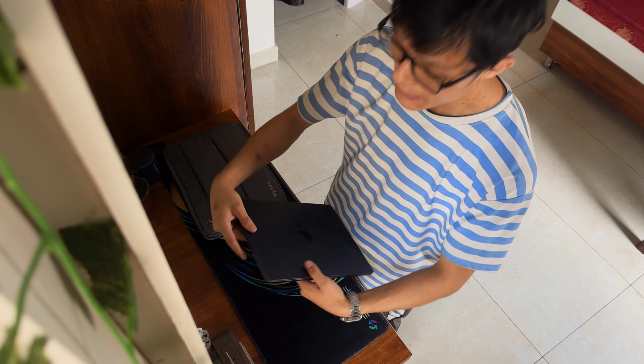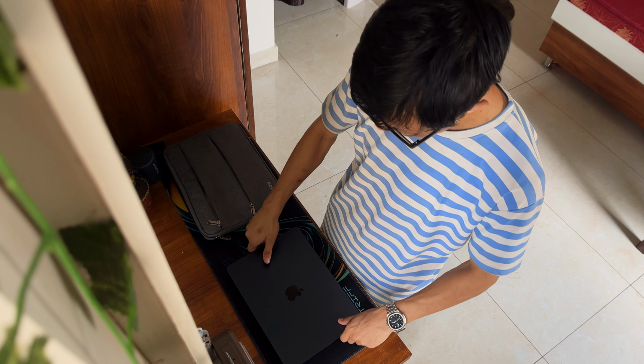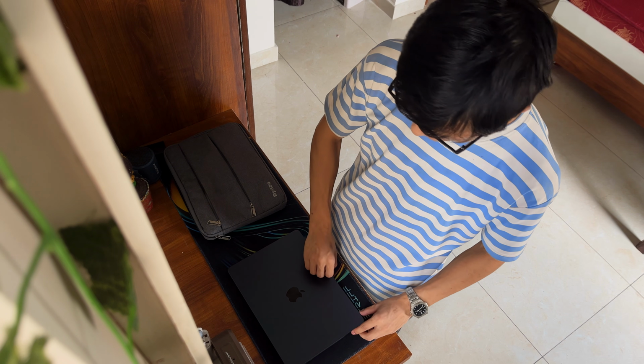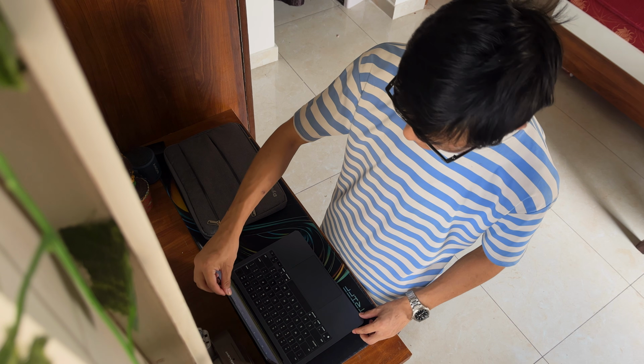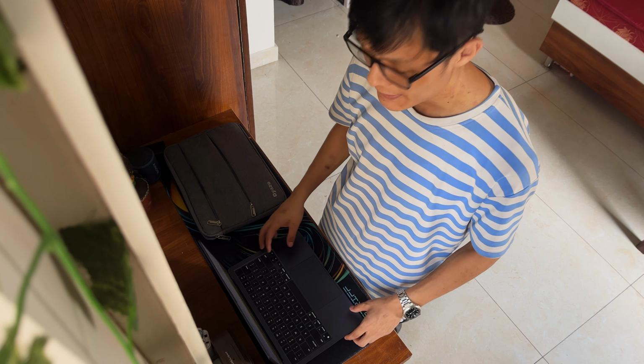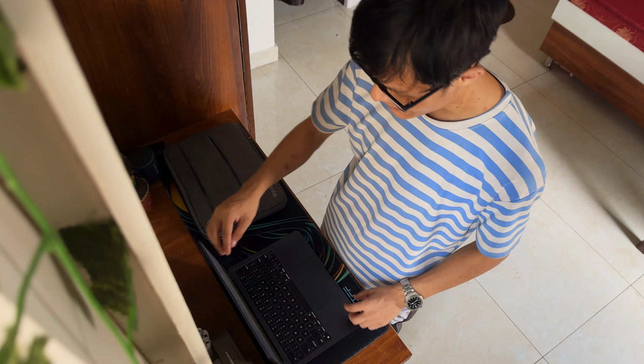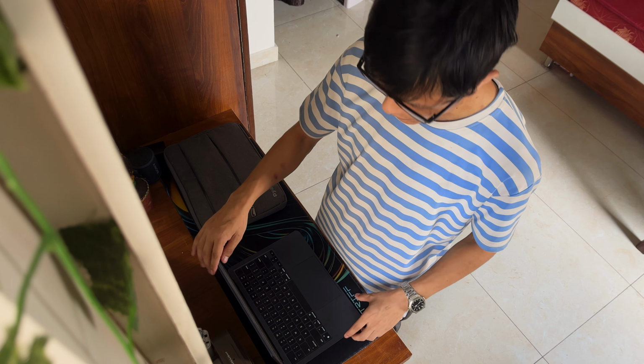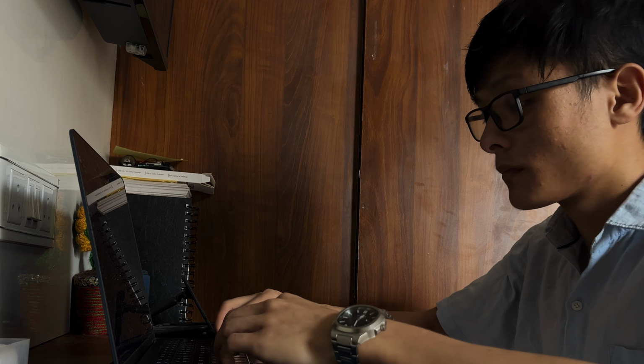So this is the Apple MacBook Air M2 and it is still one of the best laptops for programming even in 2026. But to get the best experience you need to set it up the right way, and in this video I'm going to tell you how I exactly set up the MacBook Air M2 for coding, from essential settings to the tools and apps I use daily for coding. So let's get started.